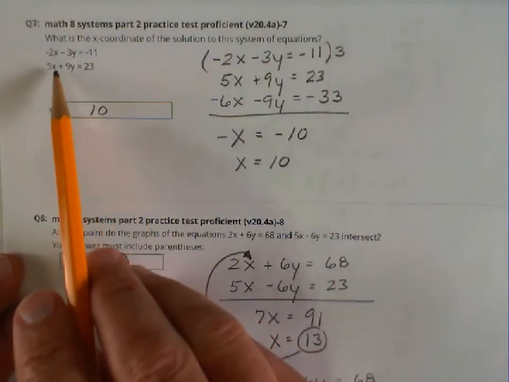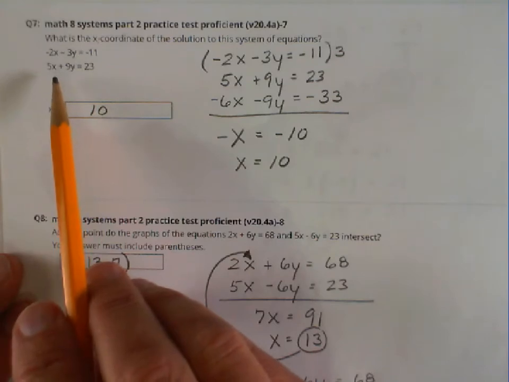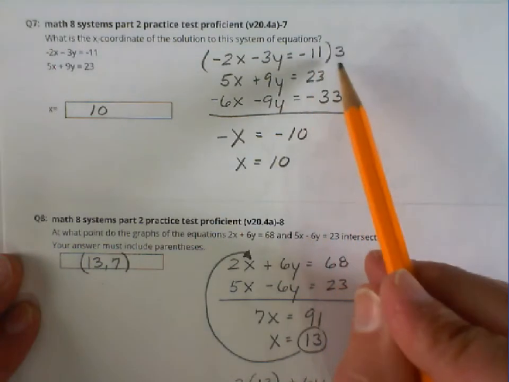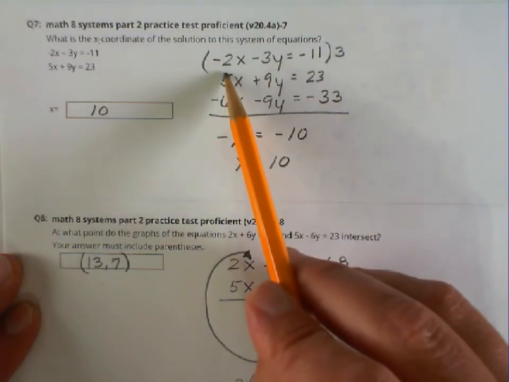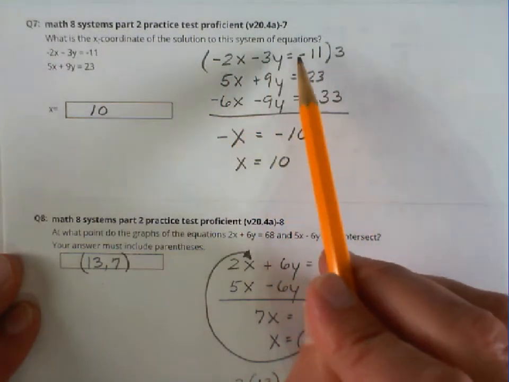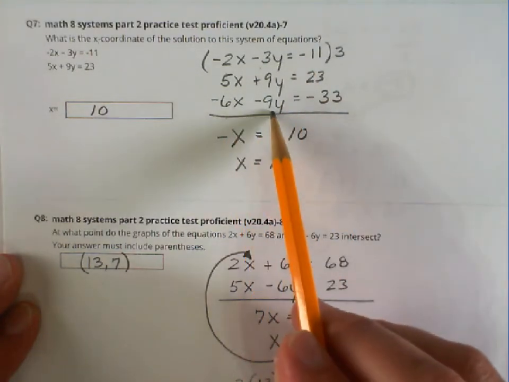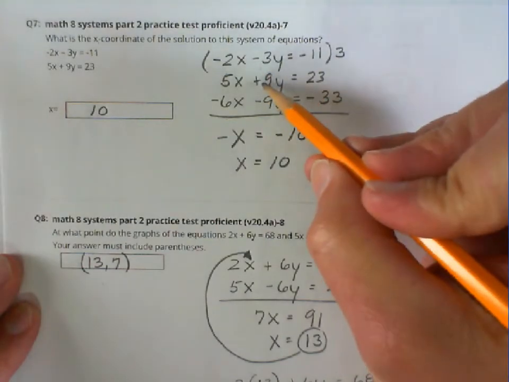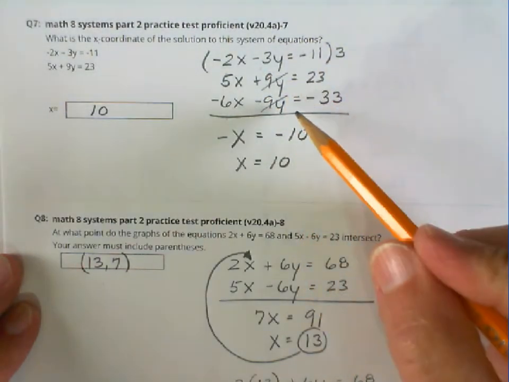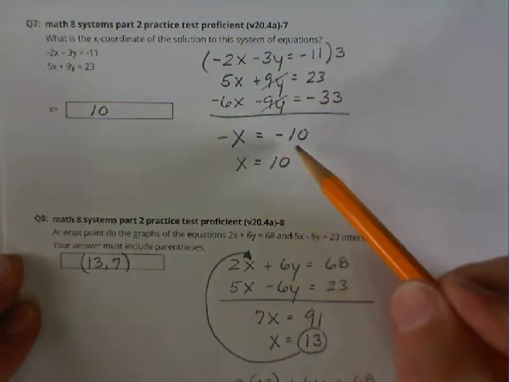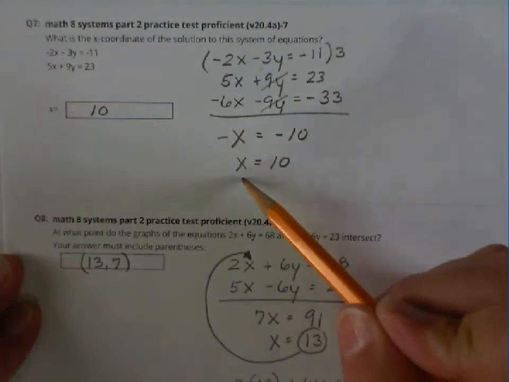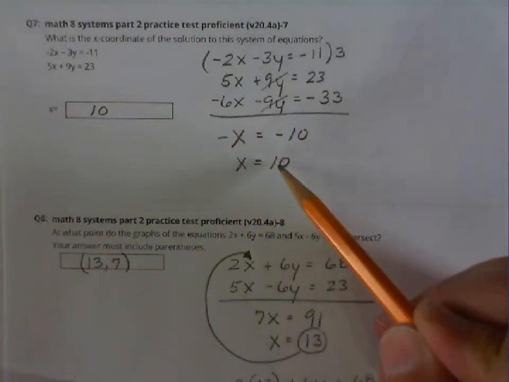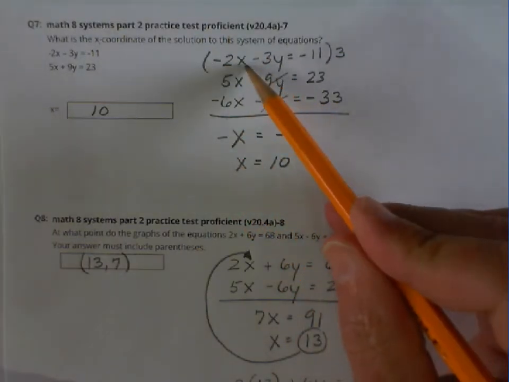Here's another system. Notice that there's nothing that wants to cancel out. So I'm going to multiply the top equation by 3. That's going to turn it into -6x minus 9y equals -33. Now we can see that the y's will cancel out, and I'm left with -x equals -10, or x equals 10. If I wanted to get the y, I could plug it in up here and solve it for the y.